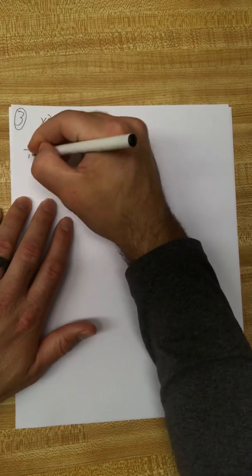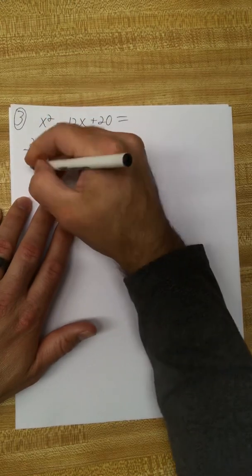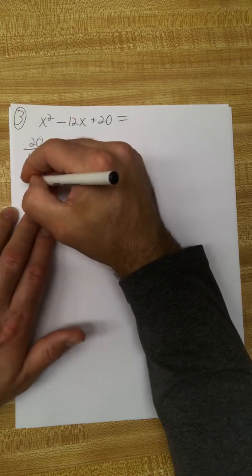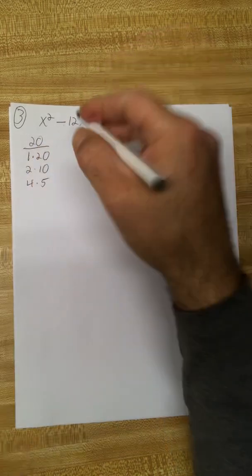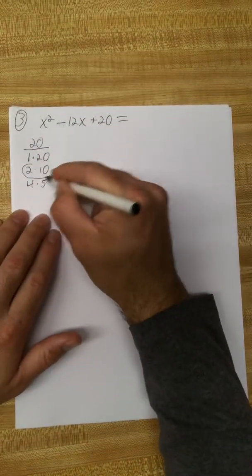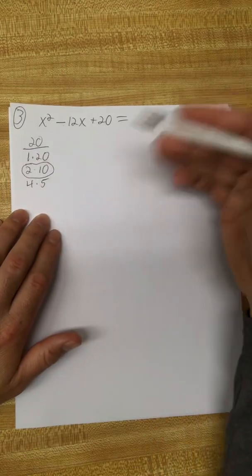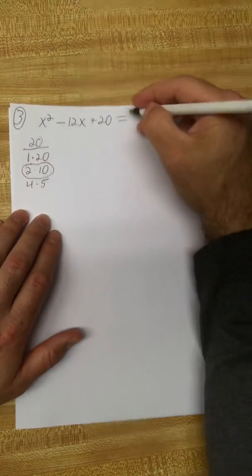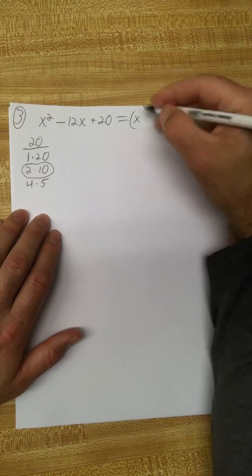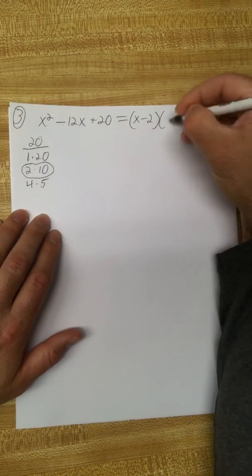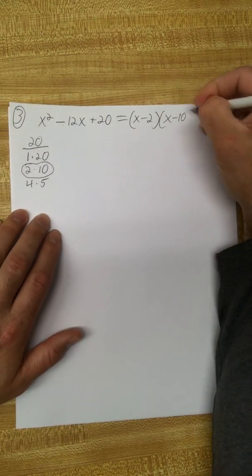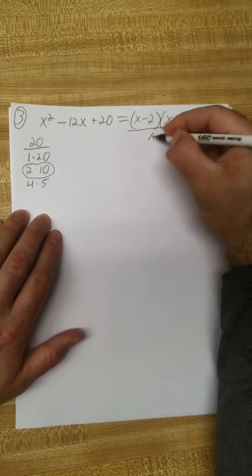With 20, you have 1 times 20, 2 times 10, or 4 times 5. Which ones add up to 12? Your 2 times 10. The biggest thing I do is just list your factors here. But we need a negative 12x, so we're going to factor it as x minus 2 times x minus 10. Again, that's your answer.